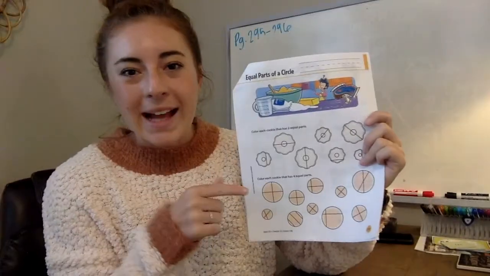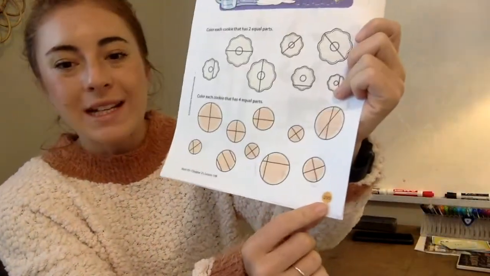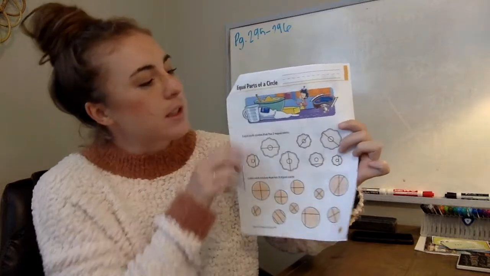Now let's look at your packet pages. Remember, we're looking for page 295. It says equal parts of a whole circle.